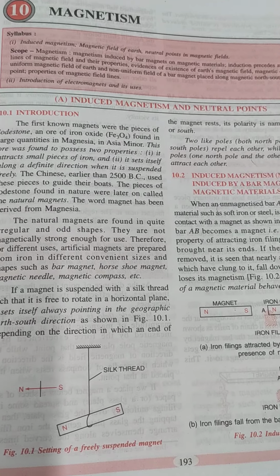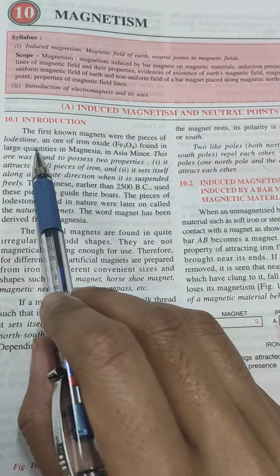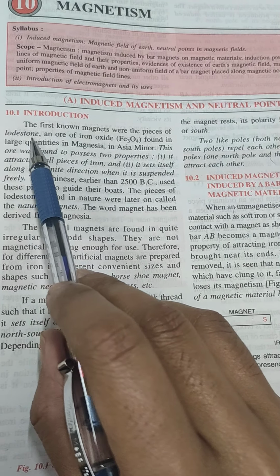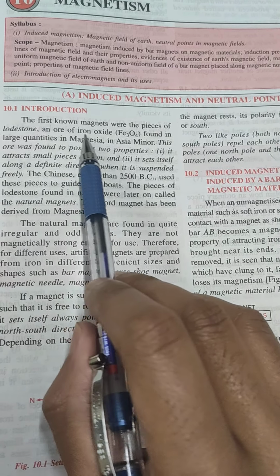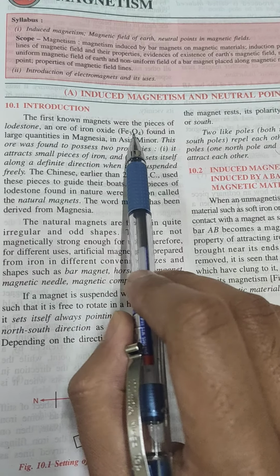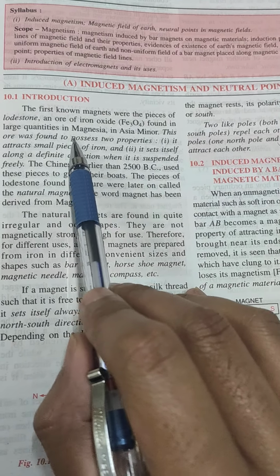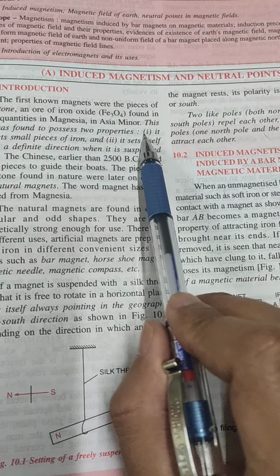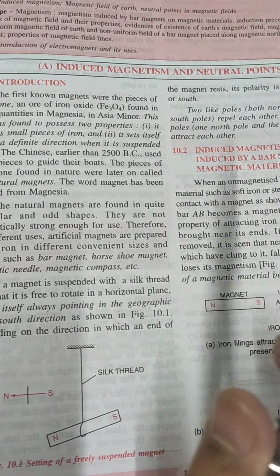So to start with, as you can see here, it was first found as lodestone, which is an ore of iron oxide, Fe3O4, in Magnesia. Now it possesses two characteristics.